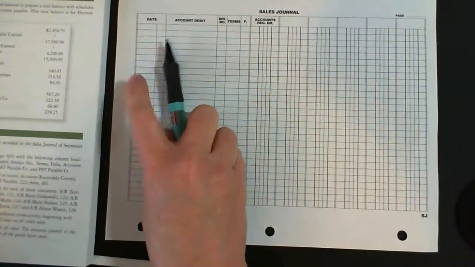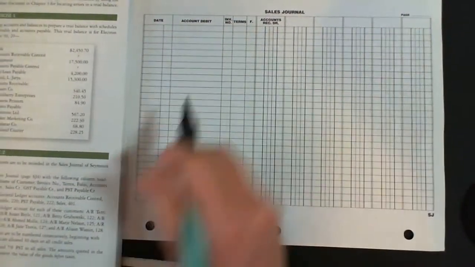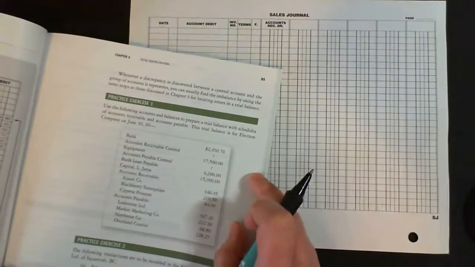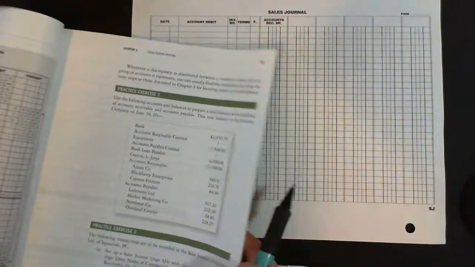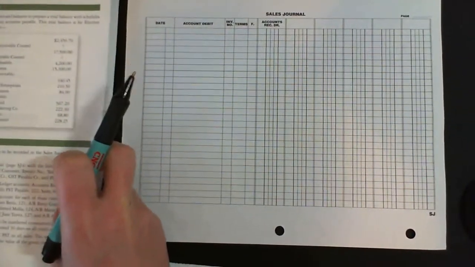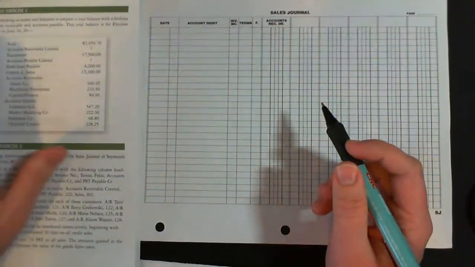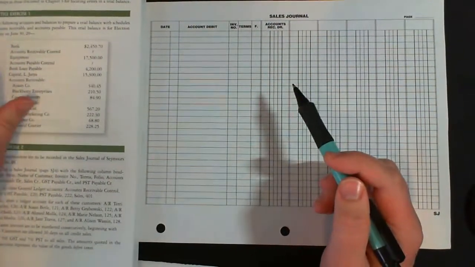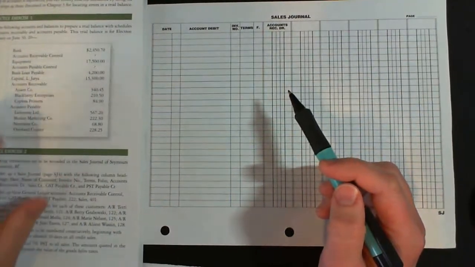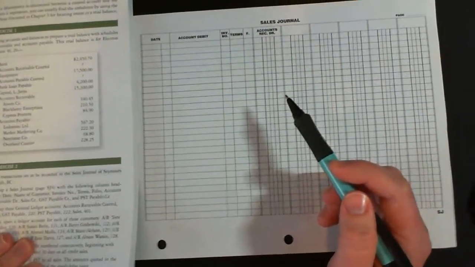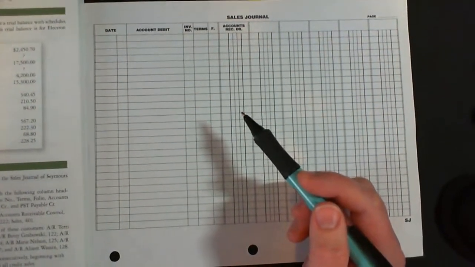Everyone, we're going to do a sales journal entry together. So please turn in your textbooks to page 85. By now you will have read chapter 6 and you will have reread the entire section on sales journals. And please do chapter 6, practice exercise 1 on your own, where it says use the following account balances to prepare a trial balance with schedules of accounts receivable and accounts payable. So follow the instructions in the chapter and try that one on your own.